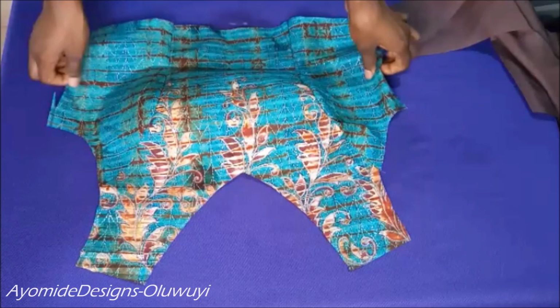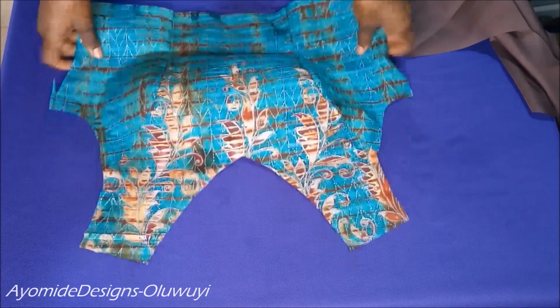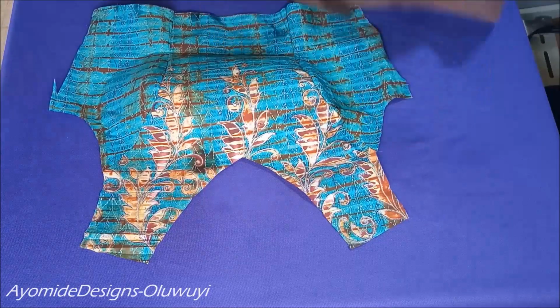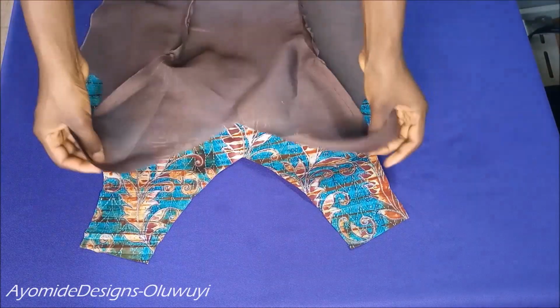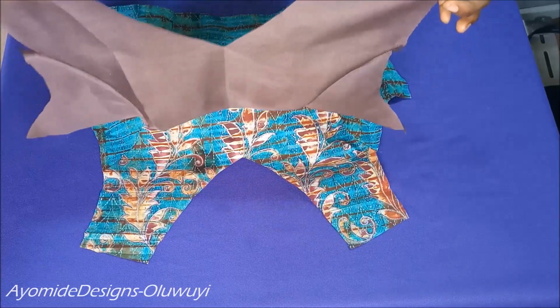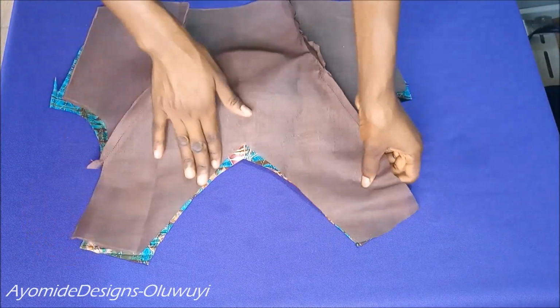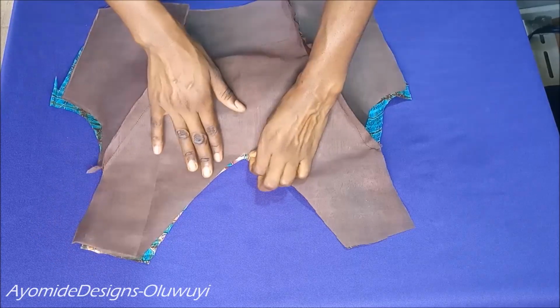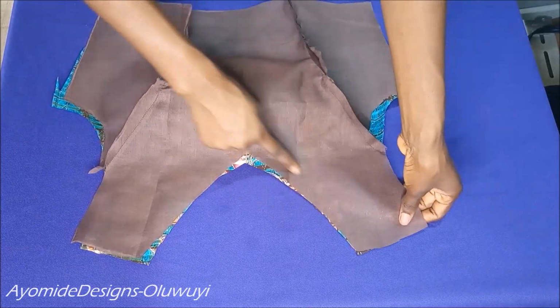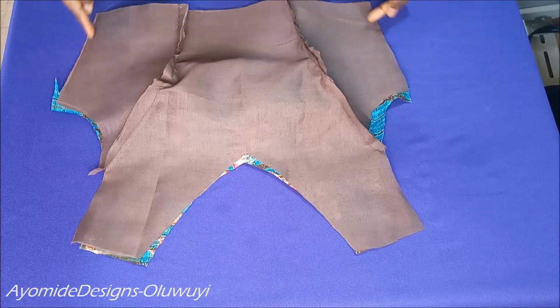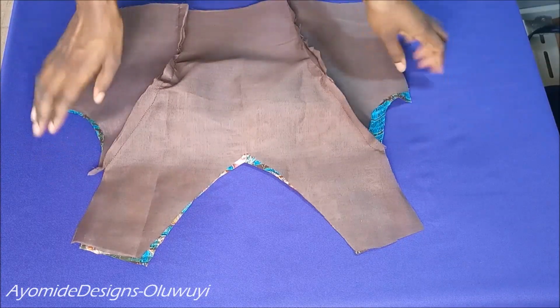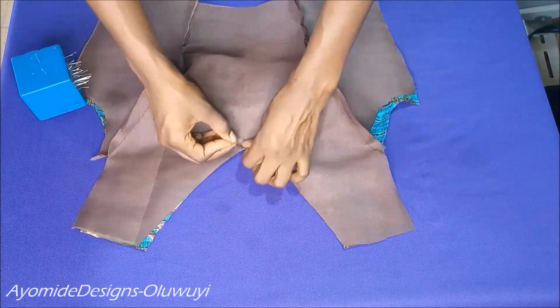The next thing I will do right now is to turn my neckline. Now to turn your neckline, there are so many methods. The one I'm using now is just one of the methods. You can decide to have all of your seam lines concealed, or you can decide to do it just the way I'm doing. What I'm doing is placing right sides of my lining against the right sides of my fabric, and sewing it along the neckline. I would go ahead and sew it along the neckline and along the sides, but I'm not going to be sewing it along the armhole. This is for the front.